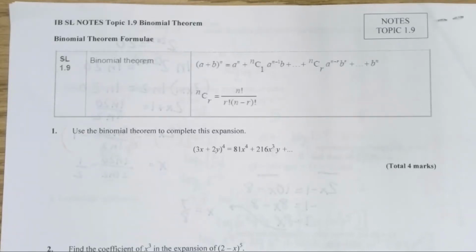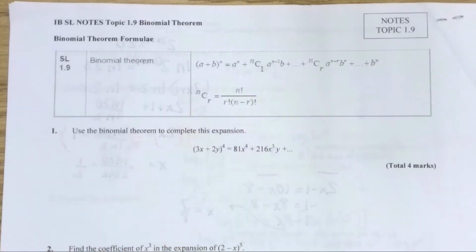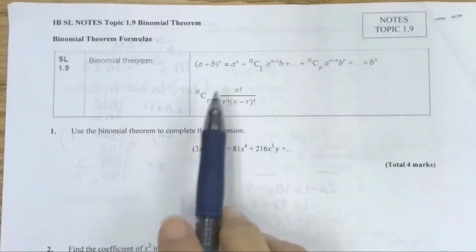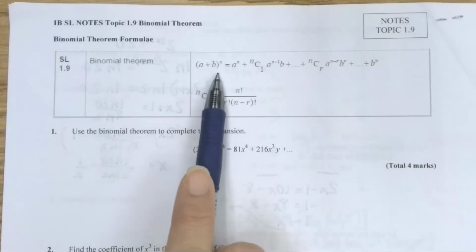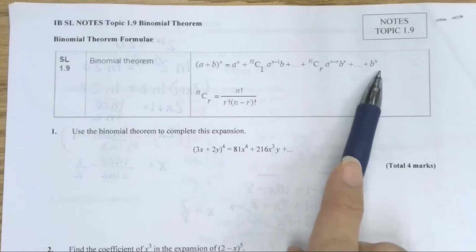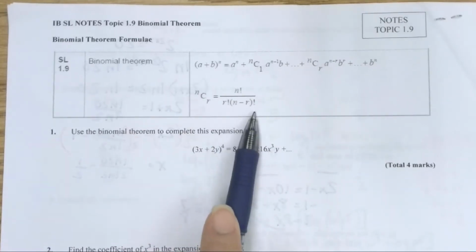Alrighty, IB students, today we are studying topic 1.9, which is binomial theorem. So this falls under the number and algebra topic. And so in your formula packet, we've got two formulas provided to you. The first is an example of what an expanded binomial looks like. The second is a formula for just one term in that binomial expansion.